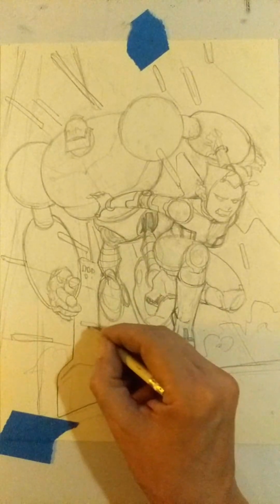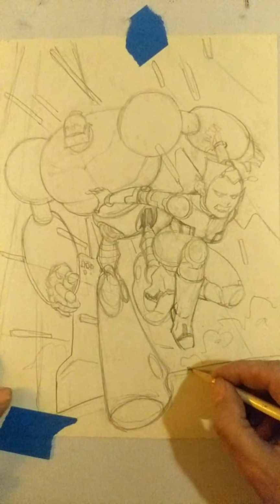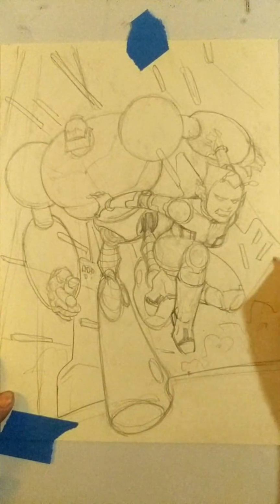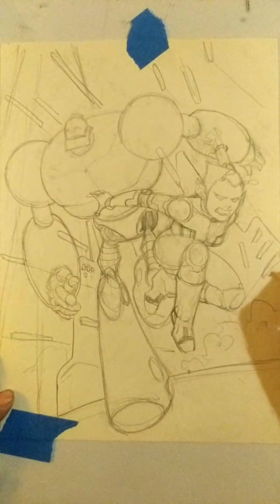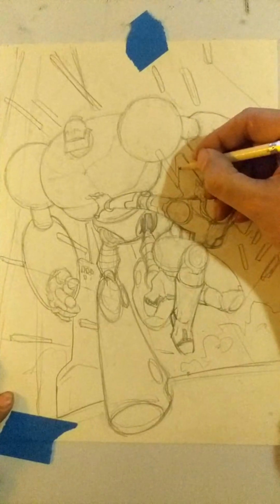That way we can follow this as a guide for these buildings here. Alright, these windows, we'll have on this building here. Okay, you see what I'm saying? Hopefully you can.